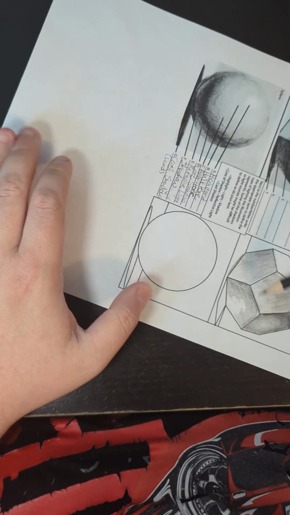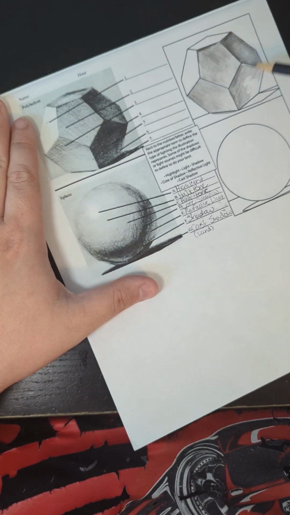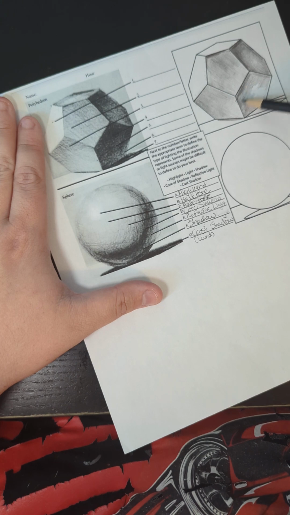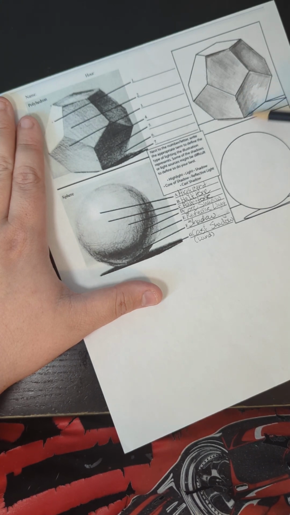It's important to learn to shade more properly in the area. And it's also important to take your time a little bit.